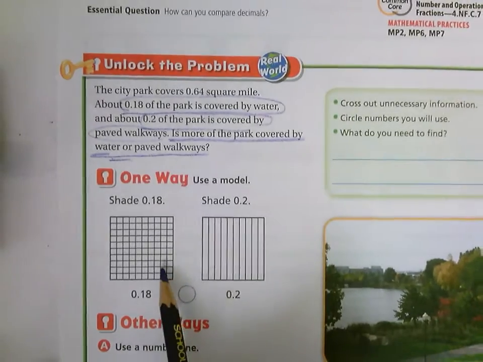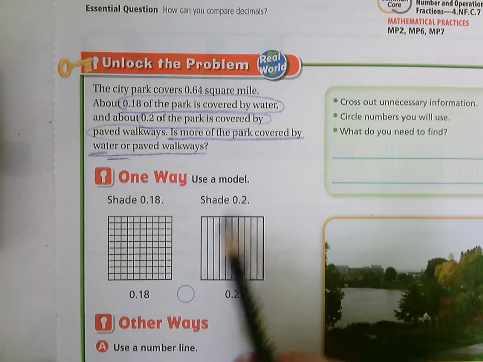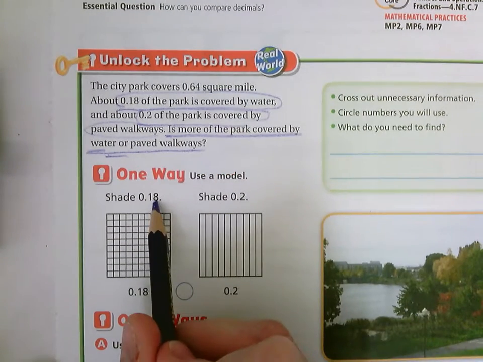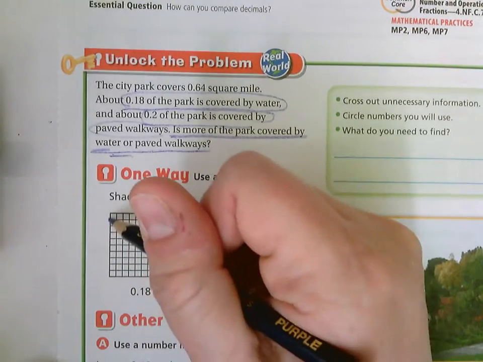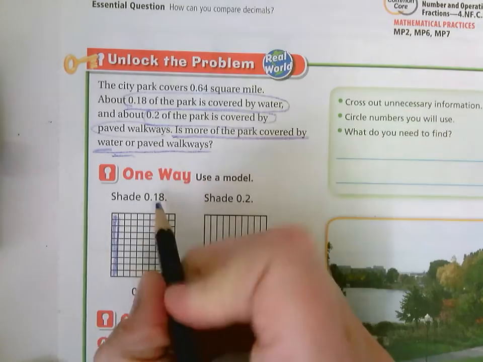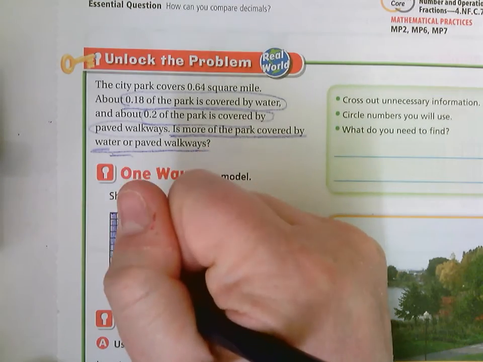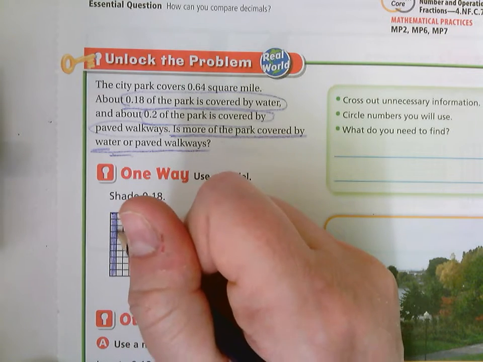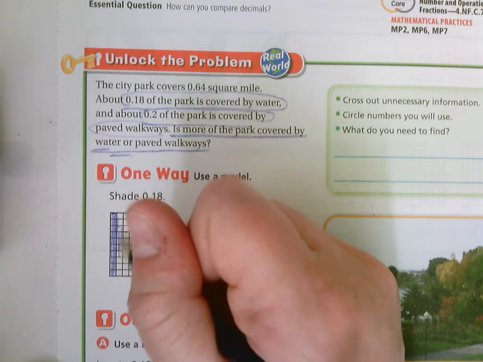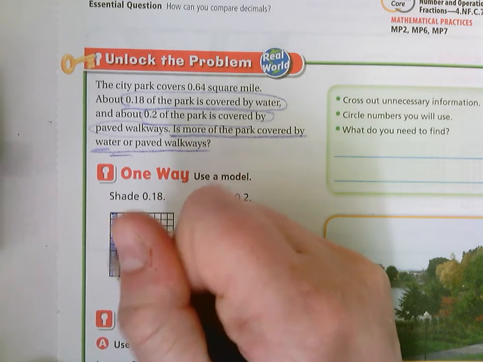I have a model of hundredths, which is 1 unit square cut into 100 pieces, and tenths, 1 unit square cut into 10 pieces. So I'm going to shade 18 hundredths. I can think of that as 18 little squares, or I can think of it as 1 tenth and 8 hundredths. 1 tenth is one whole column, and then 1, 2, 3, 4, 5, 6, 7, 8 more. So that is my 18 hundredths shaded in.